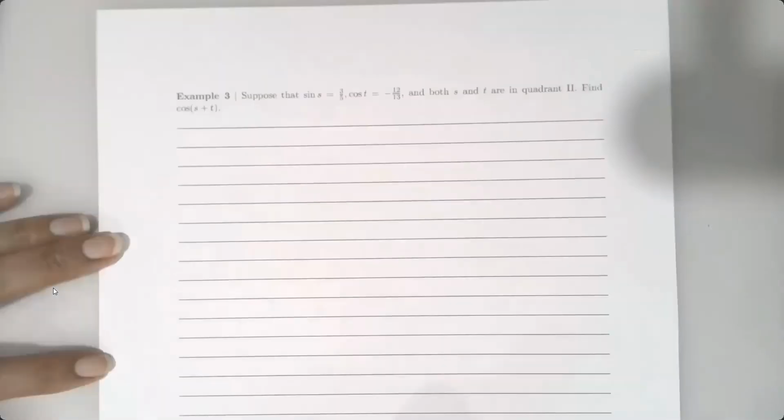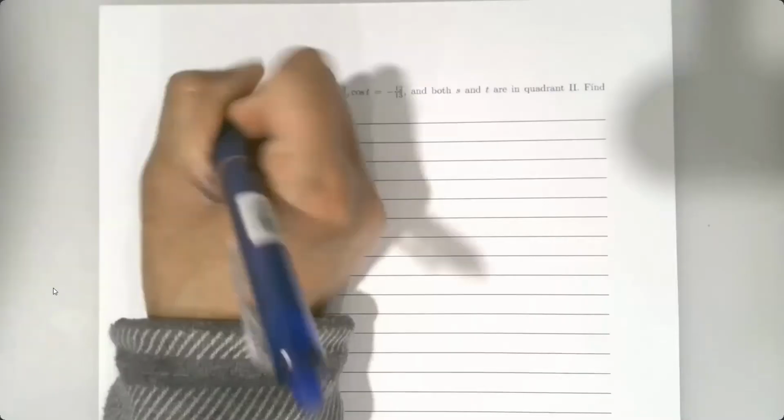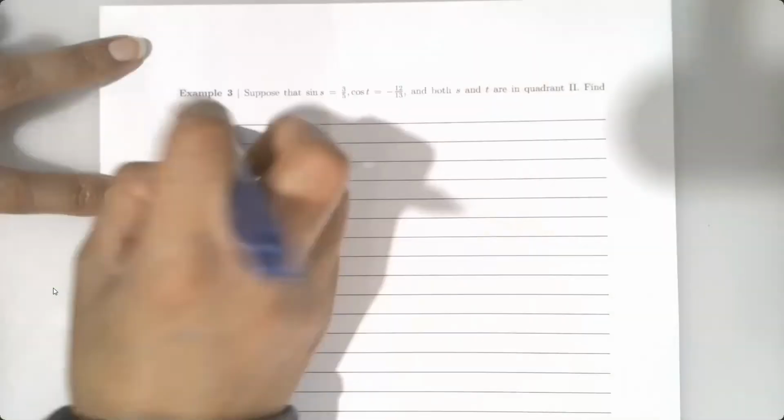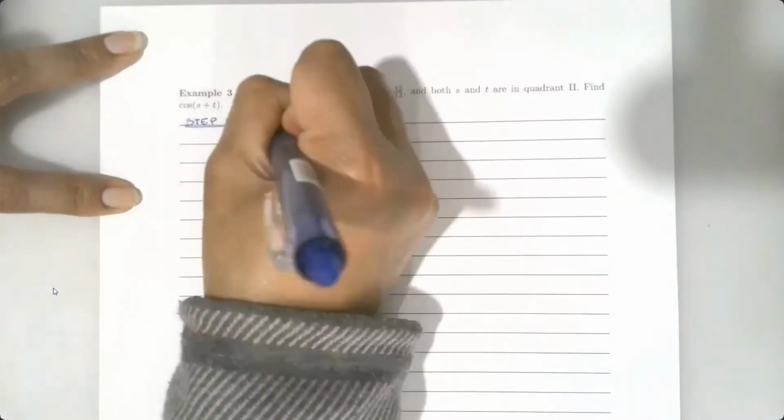Here's example number 3. This one is saying, suppose that sine of s is 3 over 5, cosine of t is negative 12 over 13, and both s and t are in quadrant number 2. Find cosine of s plus t. So just like what we did in example number 2, I'm going to have the first step be just drawing the given information.